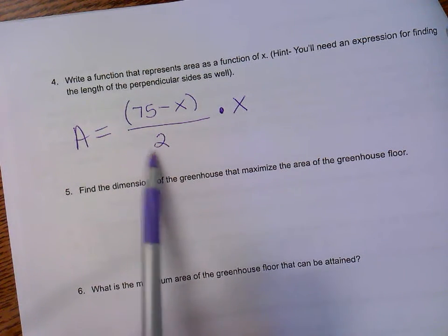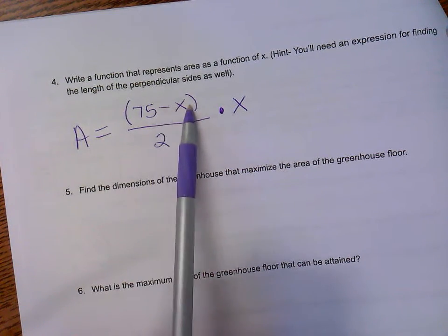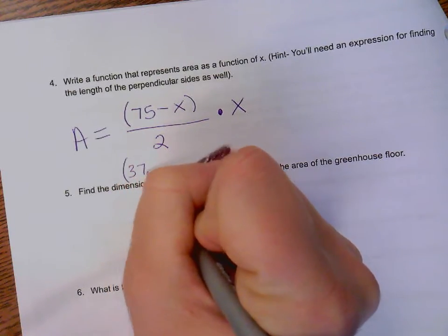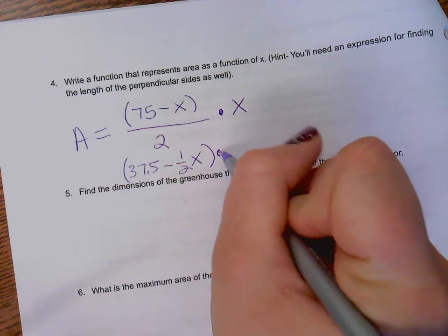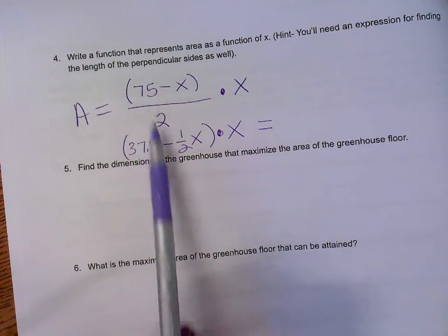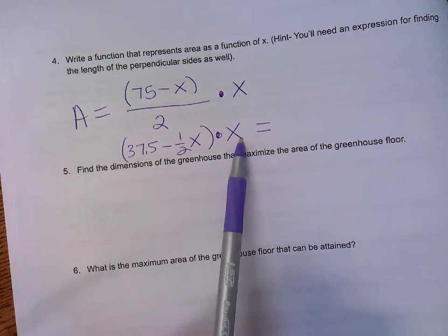First, I would have to take 75 divided by 2, and then I'd have to take negative x and divide by 2. So that would be 37.5 minus 1/2 x, right? And we're multiplying that by x. That wasn't too bad. So 37.5 minus 1/2 x times x.